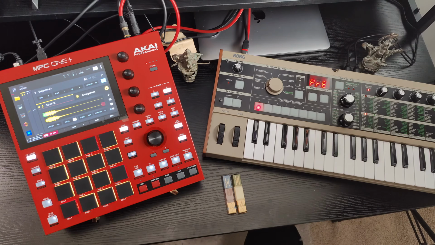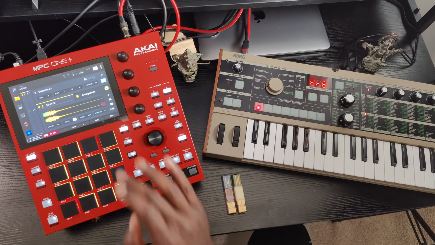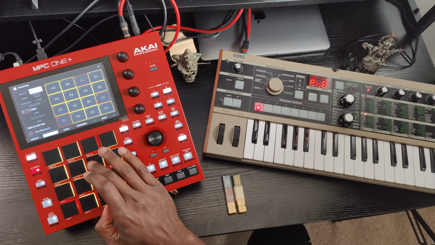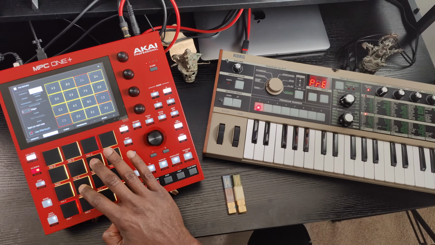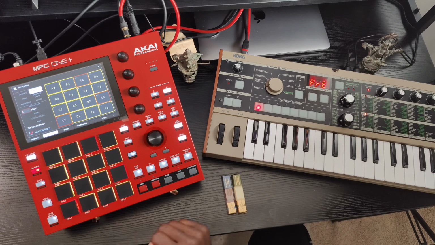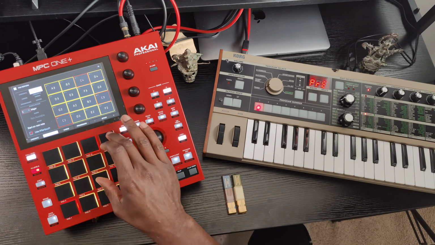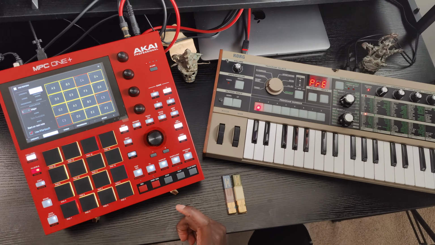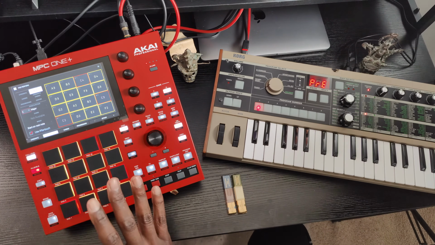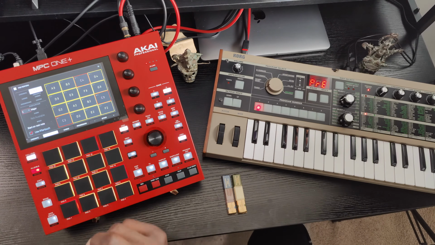Now, one of the downfalls of this is that you have to play it monophonically instead of polyphonically. What that means is that I can't play more than one key, more than one pad at the same time. So I'm not able to do any sort of chords with it because it can only play one key at a time because it's just a single sample.